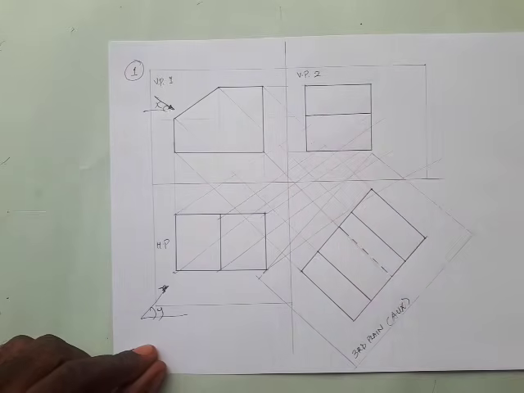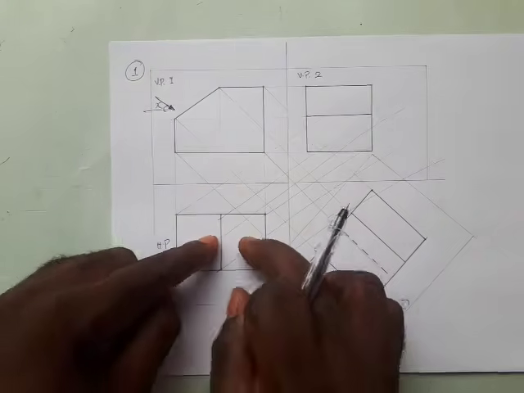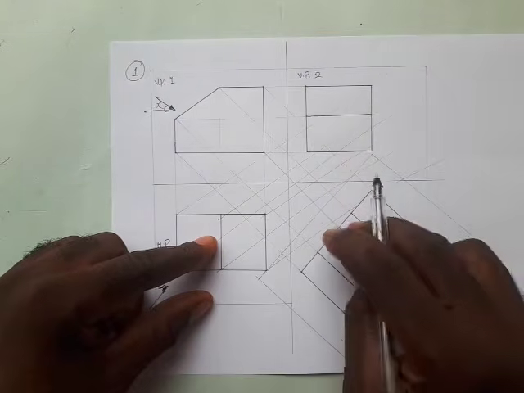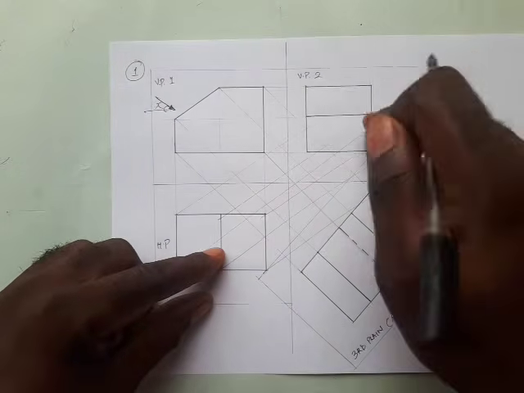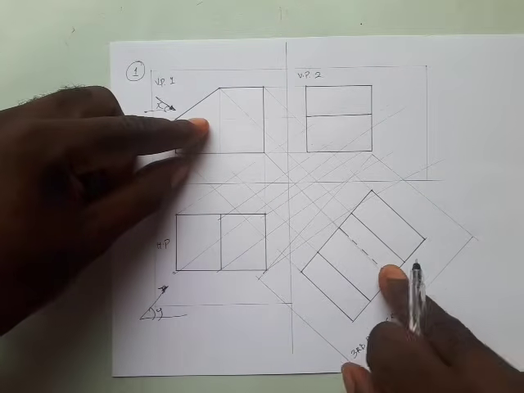Don't worry, you get to understand what that line means later. Whatever I project from this plan will give me an auxiliary elevation. So plan gives an auxiliary elevation, but ordinary elevation gives an auxiliary plan. I hope that's clear.